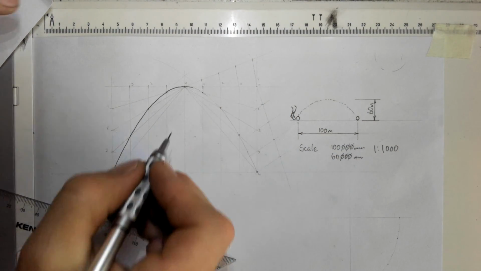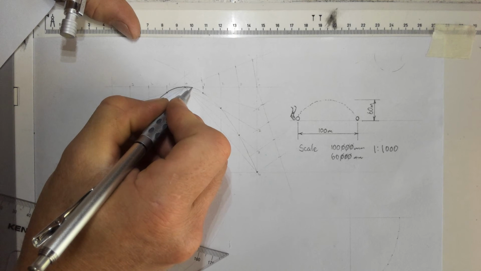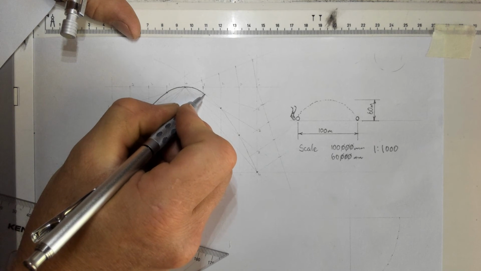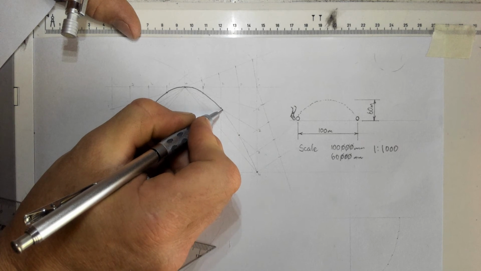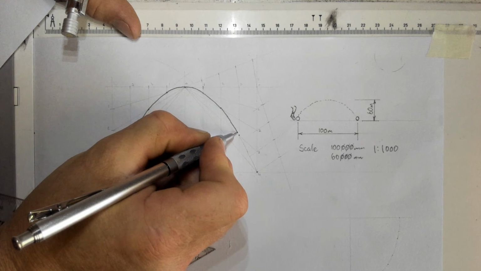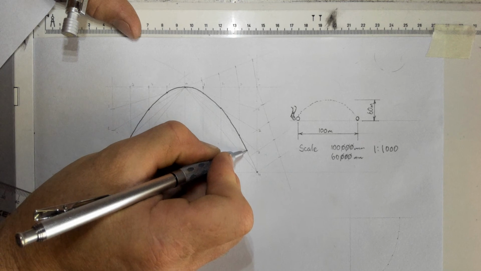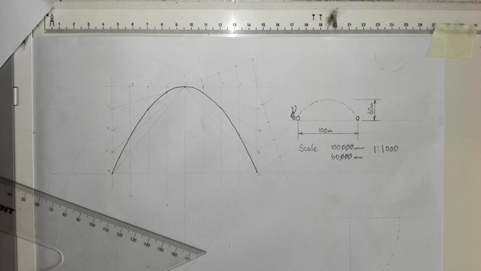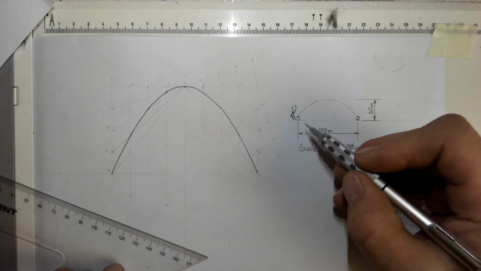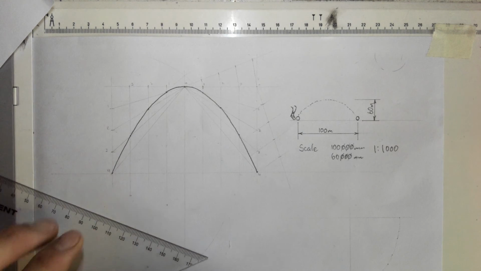I'll get up and stand. It makes it so much easier. And there you have your path of trajectory of your ball that is kicked from point A to point B.